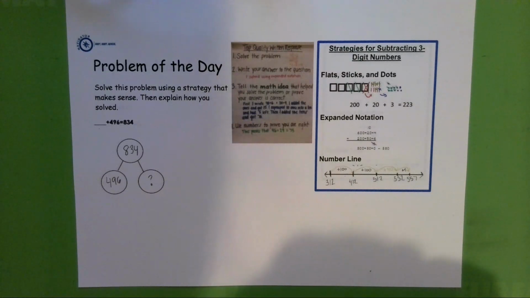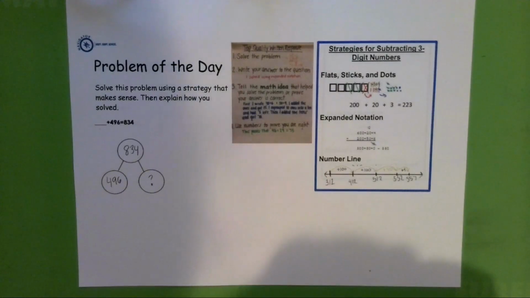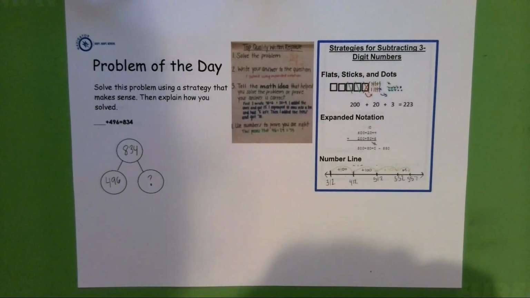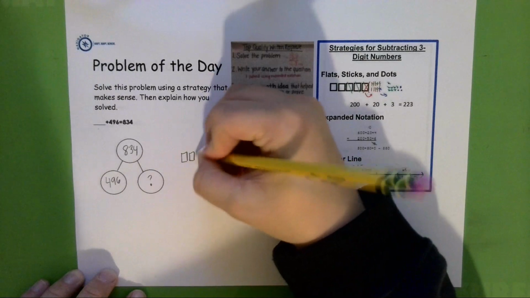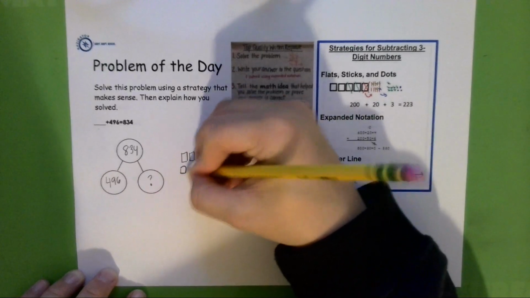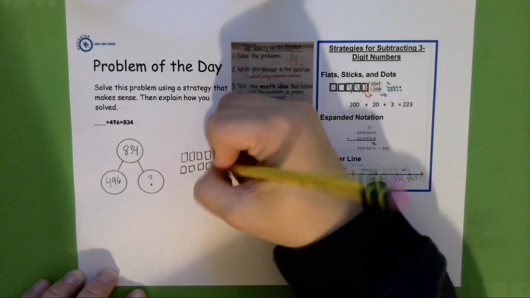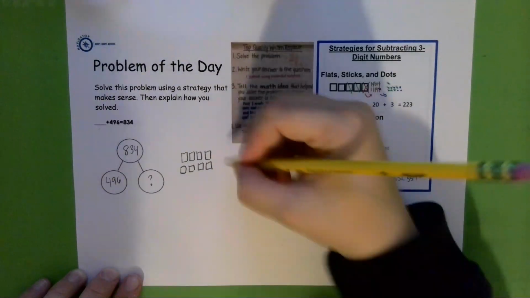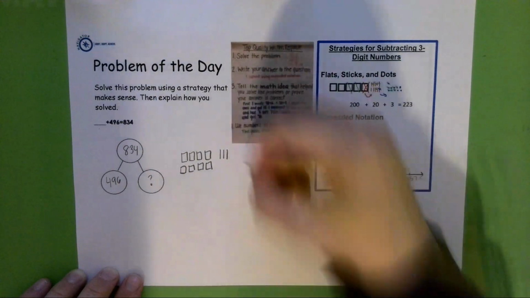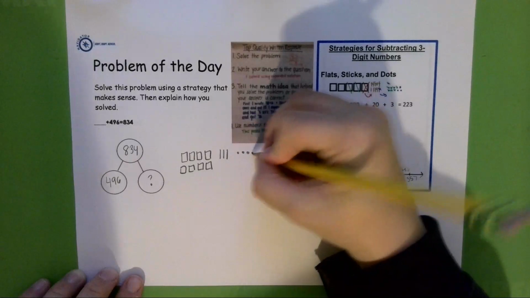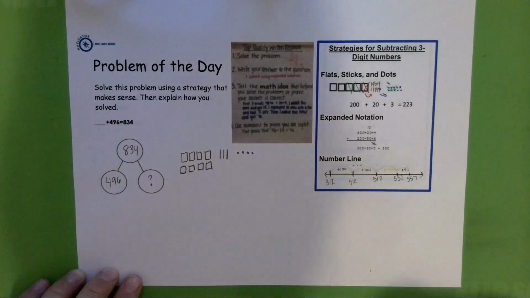How can we solve using flat sticks and dots? Say it out loud. I bet you said that first we should draw 8 flats to represent the 800s in 834. Then I bet you said we should draw 3 sticks to represent the 3 tens in 834. And then I bet you said we should draw 4 dots because there are 4 ones in 834.